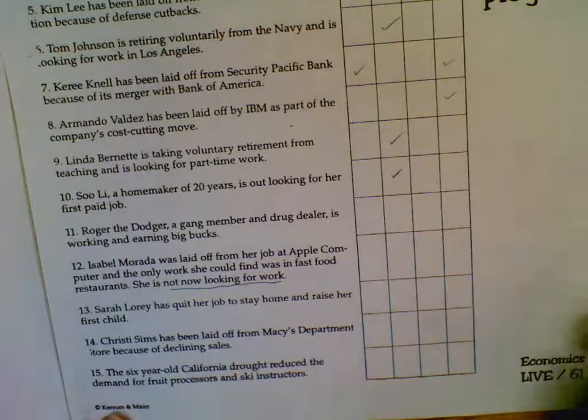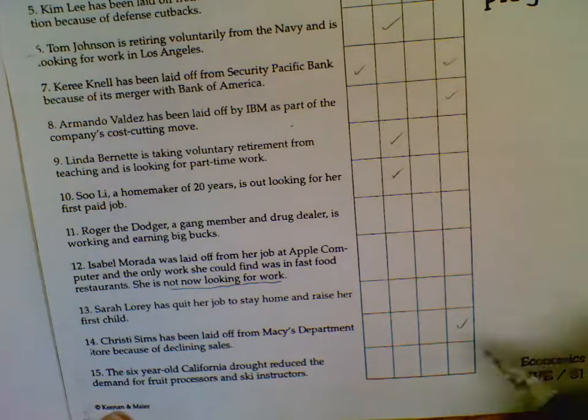Christy Sims has been laid off from Macy's department store because of declining sales. That would be cyclical. And then the 6-year-old California drought reduced the demand for fruit processors and ski instructors, and that would be seasonal.